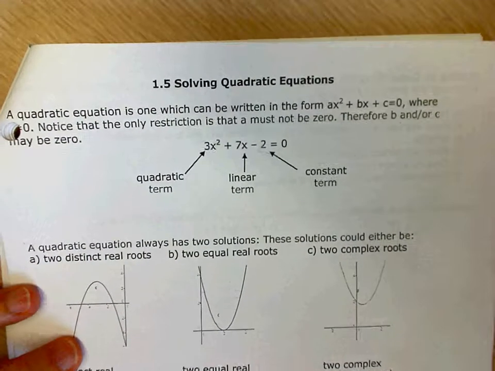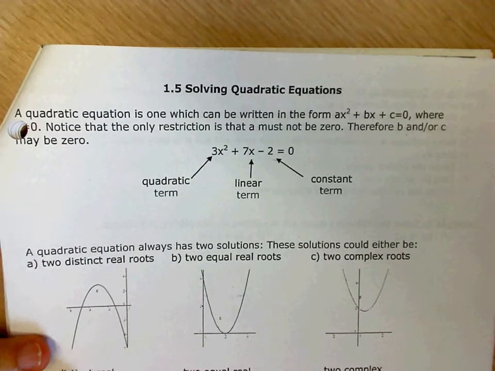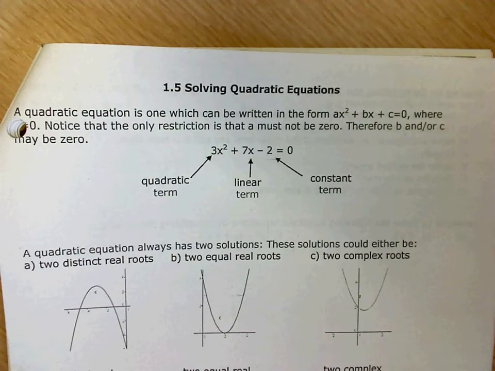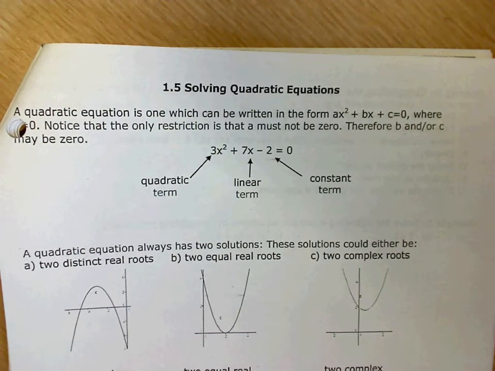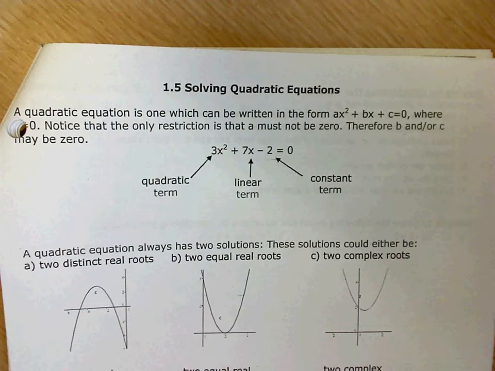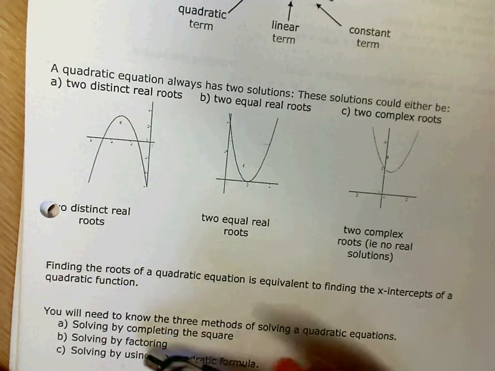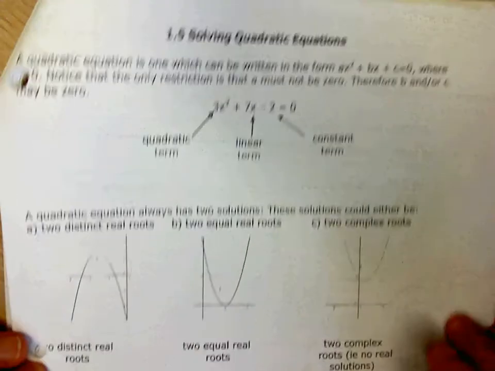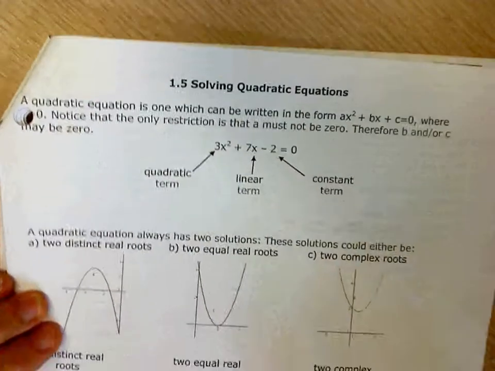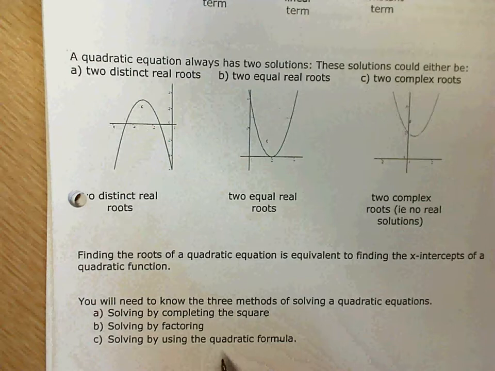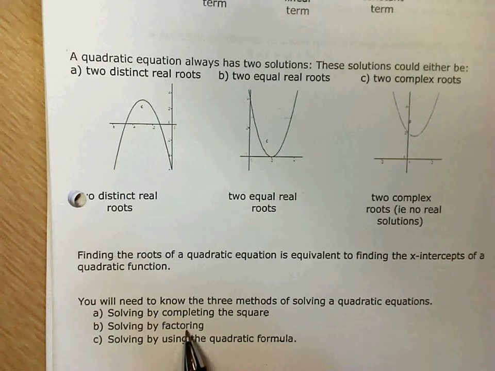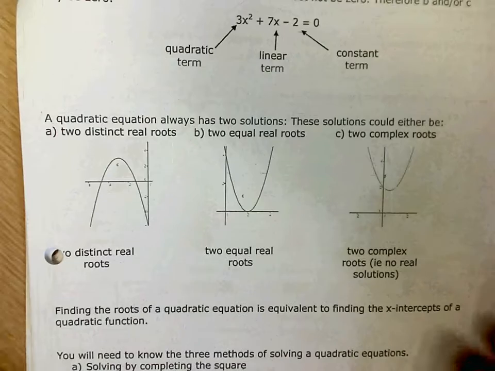All right, today we're going to talk about solving quadratic equations, and you're on the next test, a week tomorrow. You have to demonstrate the three methods to solve a quadratic equation, okay? So we're going to talk about all three. You've done quadratic formula, you've done solving by factoring. I don't think you've done solving by completing the square.